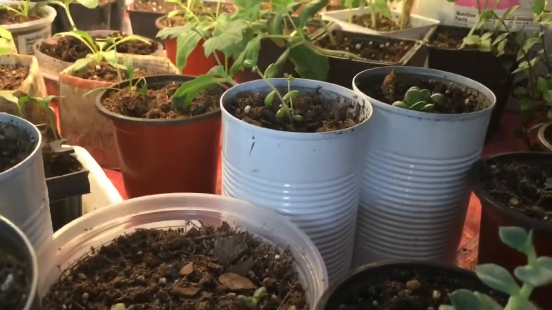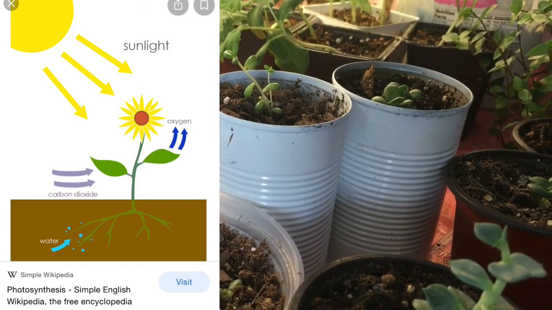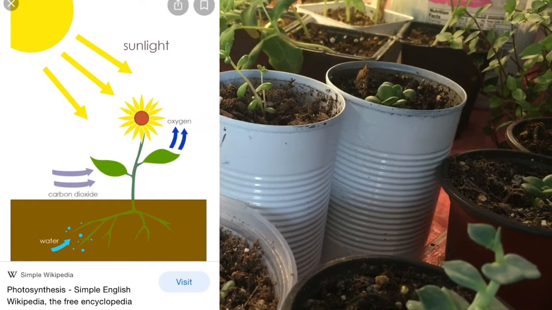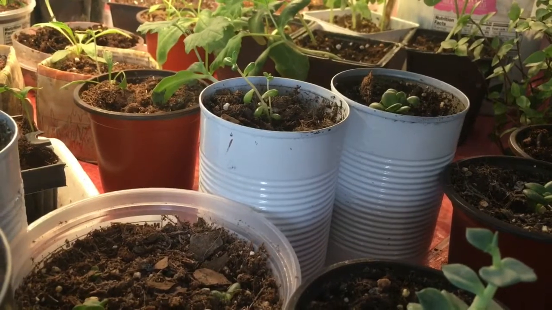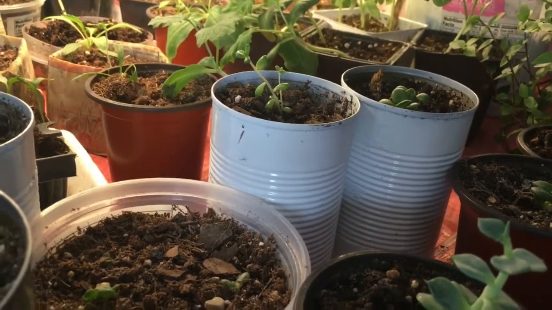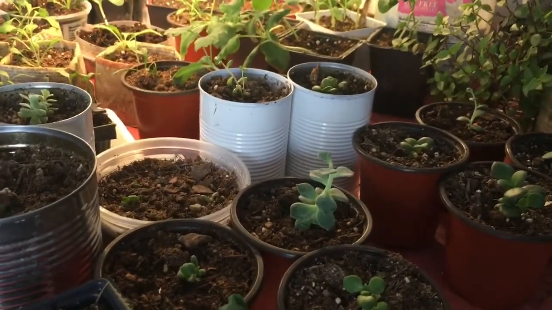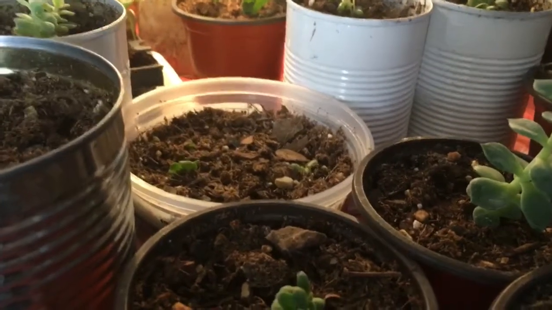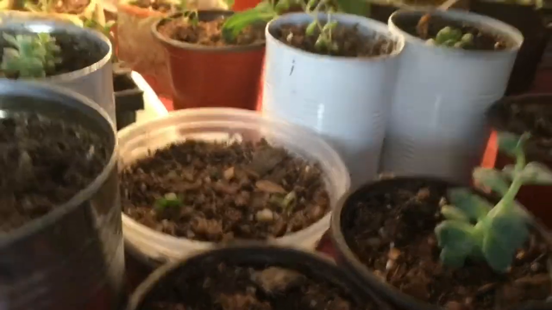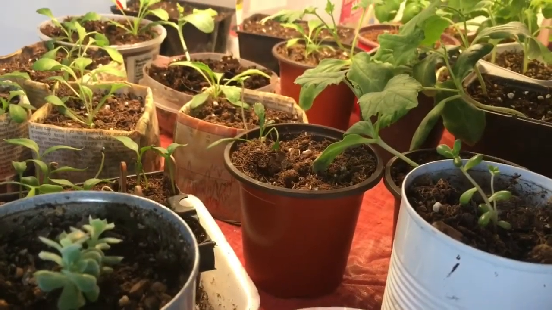So photosynthesis is a process by which green plants and some organisms use sunlight to synthesize foods from carbon dioxide and water. Synthesize means produce foods. So in photosynthesis, green plants and other organisms produce foods from carbon dioxide and water. So that's how they use water. They produce foods. Photosynthesis in a plant generally involves the green pigment chlorophyll and generates oxygen as a byproduct.